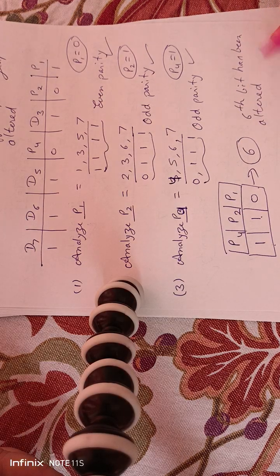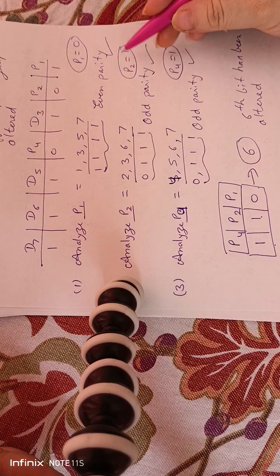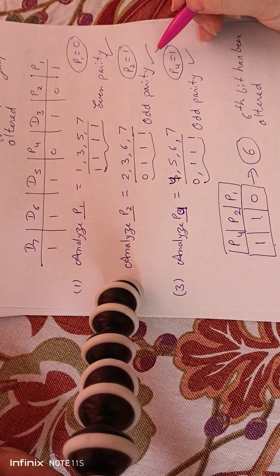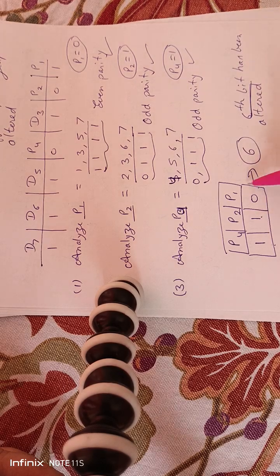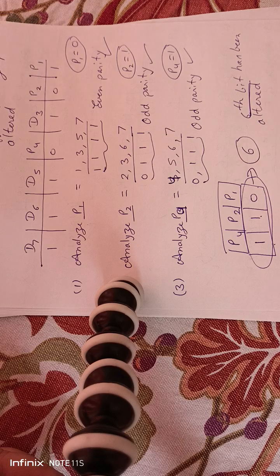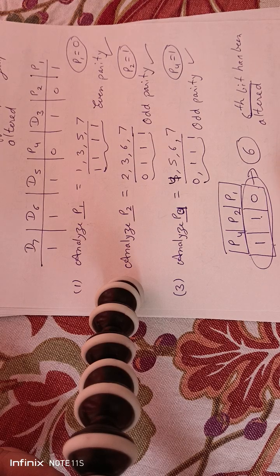So what did we do? First of all, we identified that yes, there is an alteration, something has gone wrong. Now, which bit was changed? The sixth number bit was changed, that we received from here. Fine. So now how are we going to perform correction?